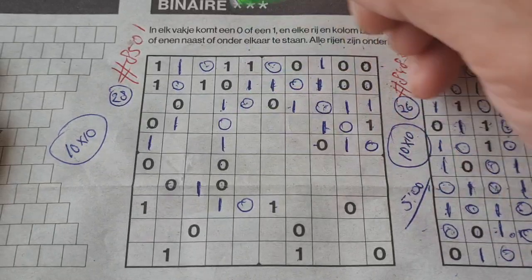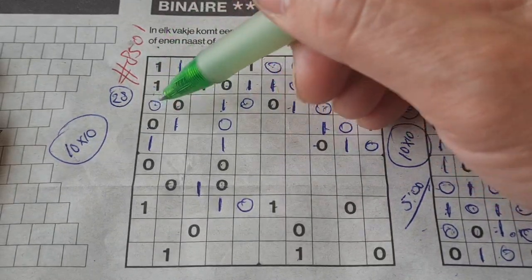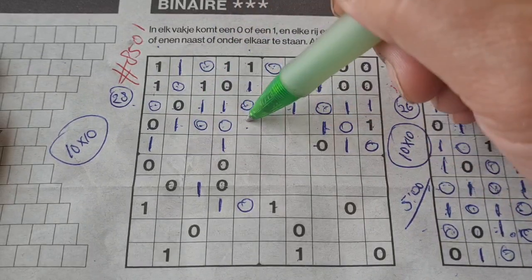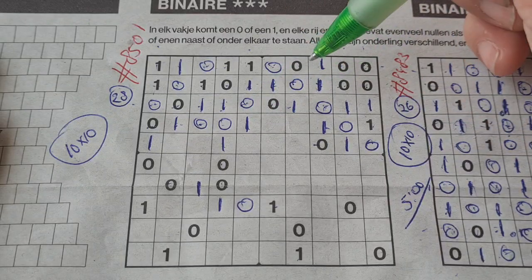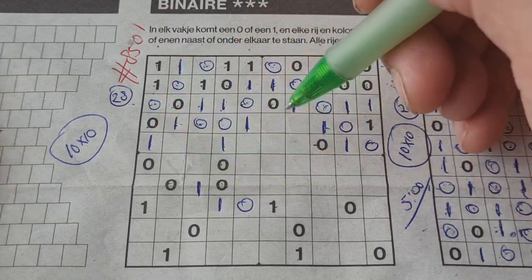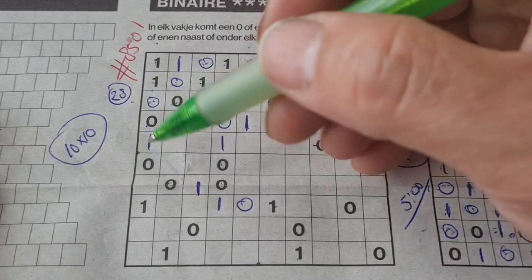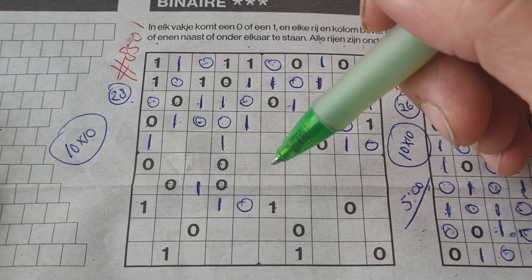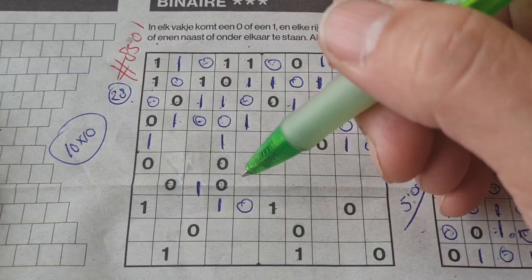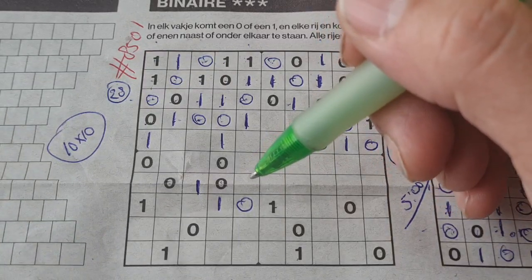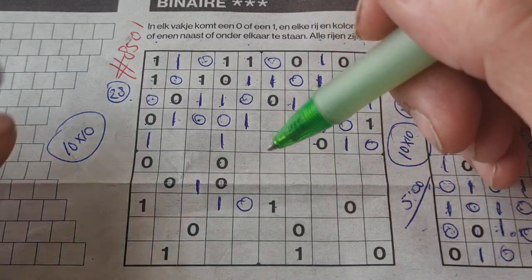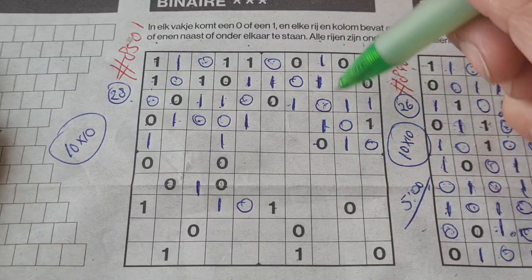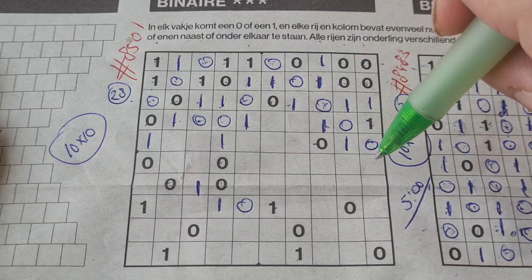Between the ones comes an O. Double one, here no, there no. Double O, here one, there one. Double one, here no, there no. Double O, here one, there one. Then we need to think now. 1, 2, 3, 4. Now I'm stuck. Now we need to think.